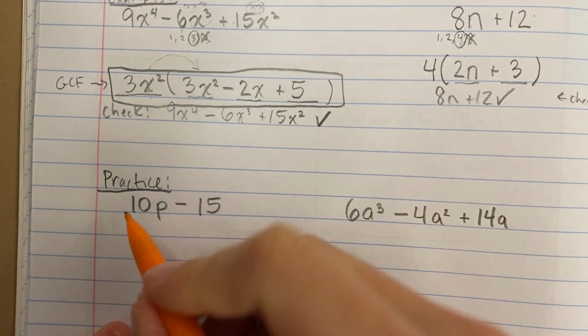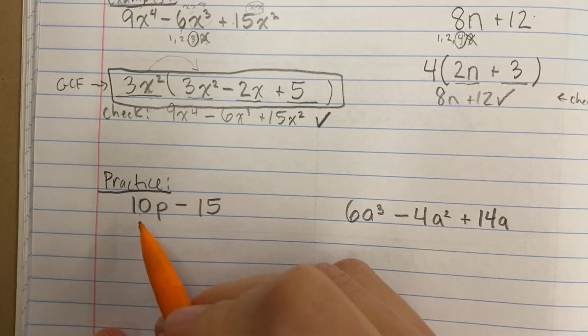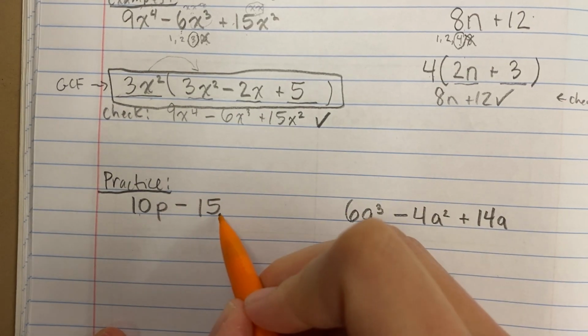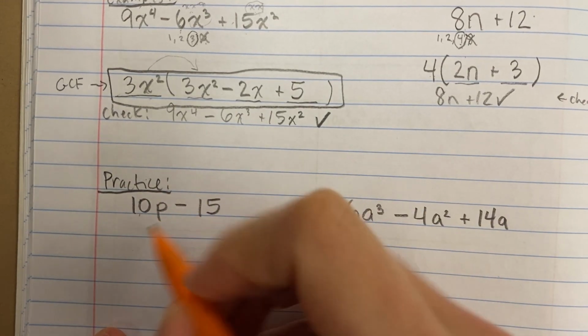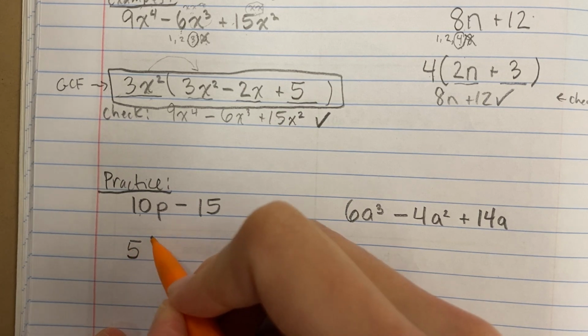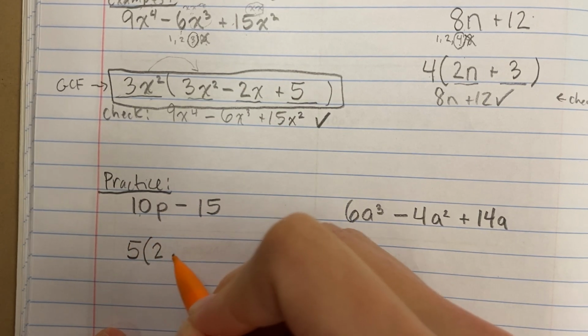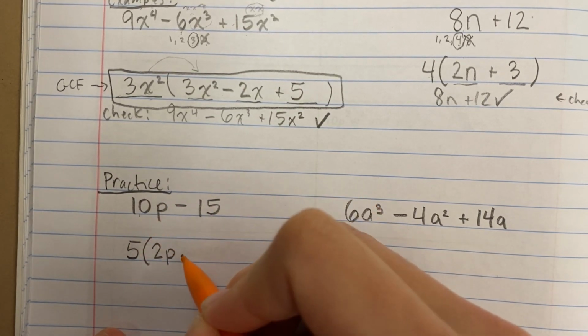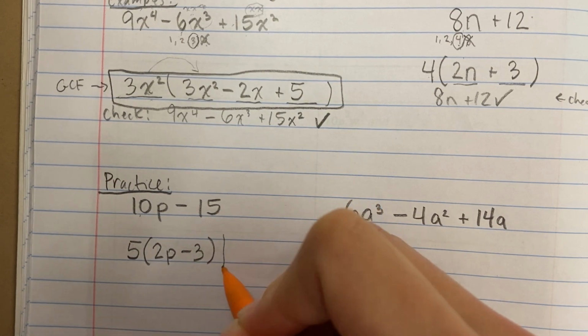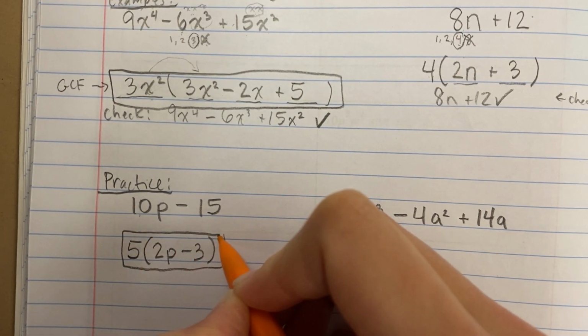Okay, here, hopefully you notice the GCF. There's no variable because there's no variable here. The GCF of 10 and 15 is 5. And then 5 times 2 is 10, 2p. 5 times negative 3 is 15. Okay, so your answer should have looked like this.